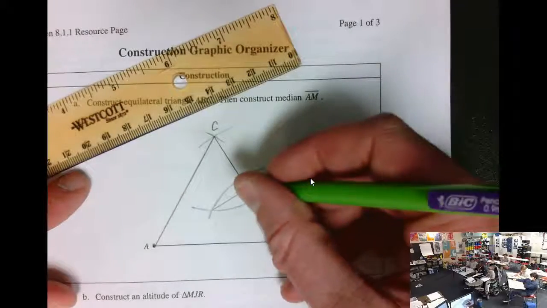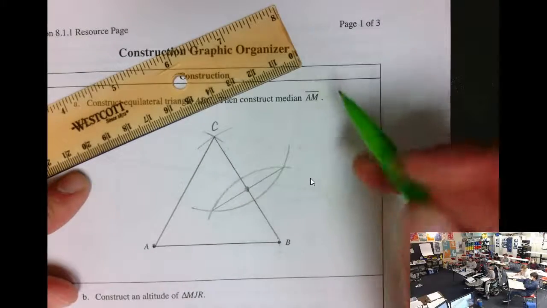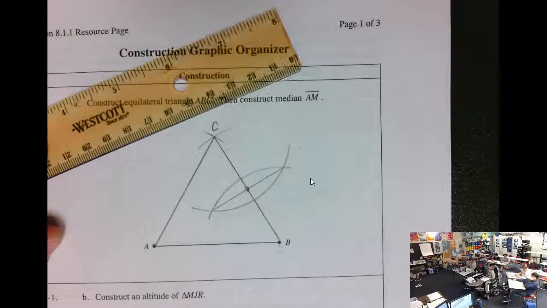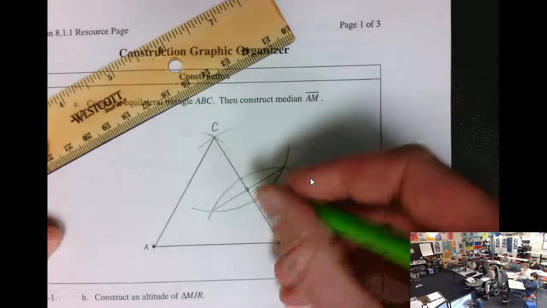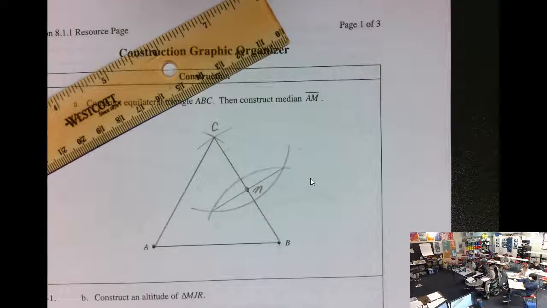This is why I'm telling you to leave the arcs. So when you look back at this, you'll say, oh yeah, that's how we found the midpoint. That's how we found the other point of our equilateral. So this we're going to label M. Leave your arcs there.